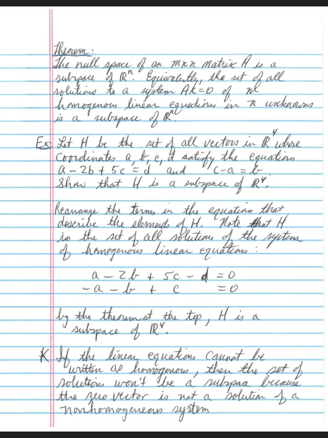Theorem: the null space of an m by n matrix A is a subspace of Rn. Equivalently, the set of all solutions to the system Ax equals 0. You'll have m homogeneous linear equations with n unknowns, and that's a subspace of Rn.